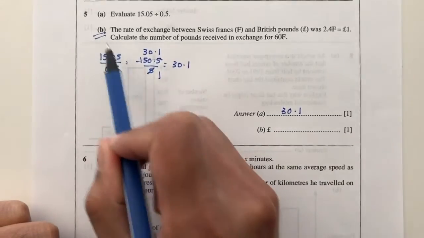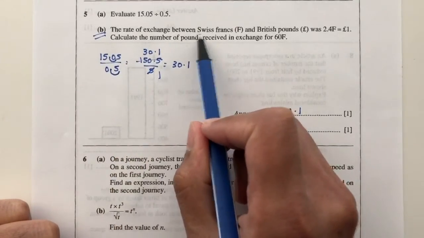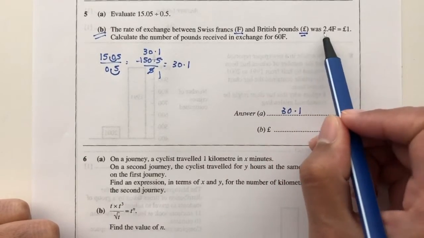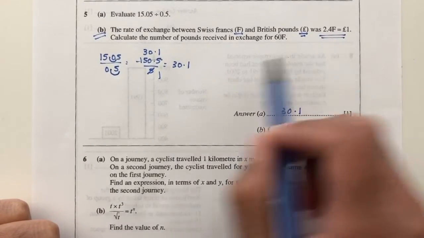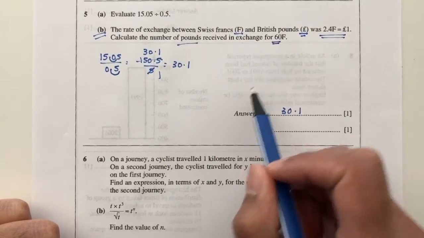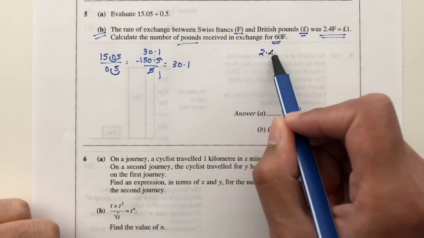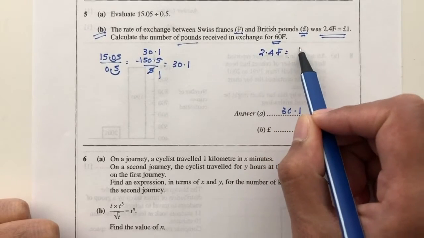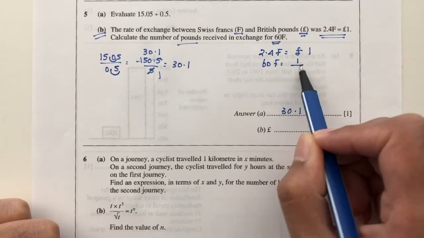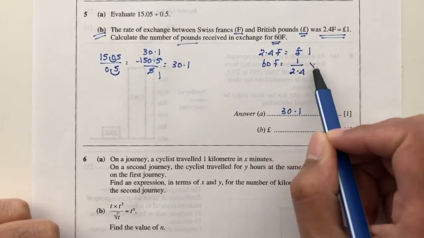Now for part B, the exchange rate between francs and pounds is given by this. Calculate the number of pounds received after exchanging 60 francs. So 2.4 francs is equal to 1 pound. So 60 francs will be 1 pound divided by 2.4 times 60.